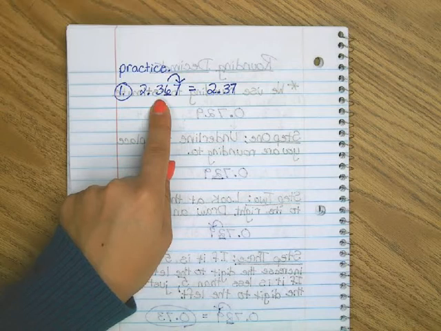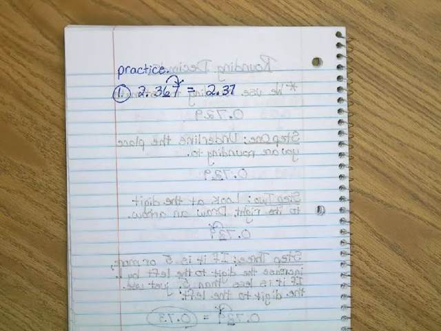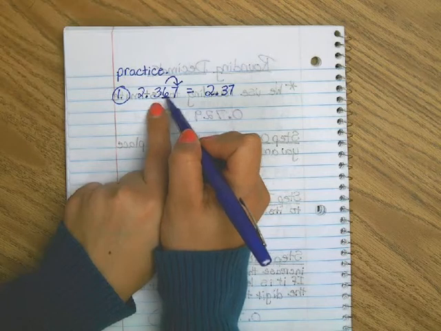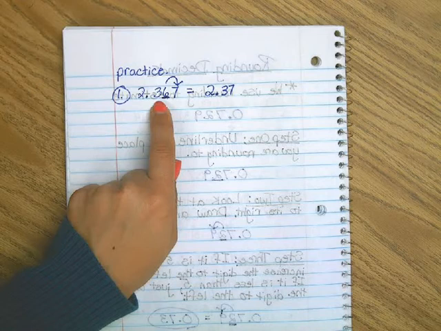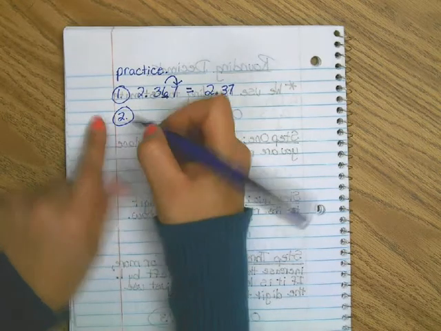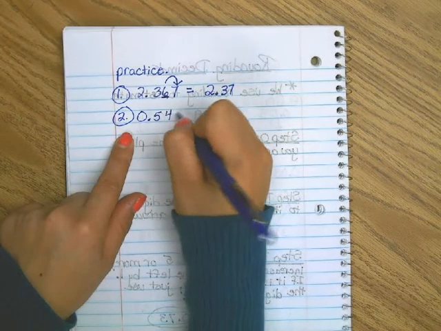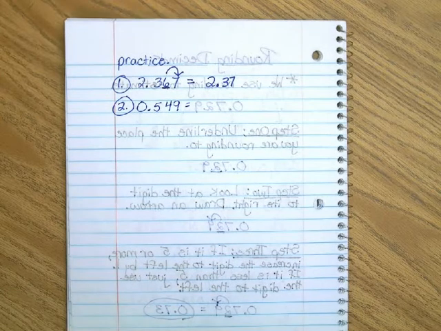Okay, let's do another one. This decimal. Round it to the 100th place. So step 1, underline the 100th place. What digit is in the 100th place? Morgan. The 4. Step 2, draw an arrow to the right.